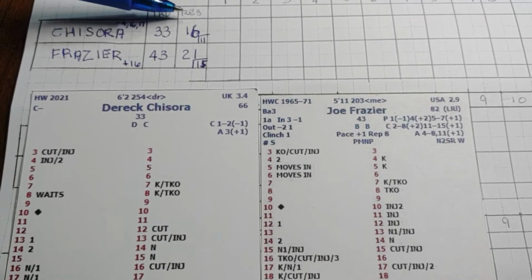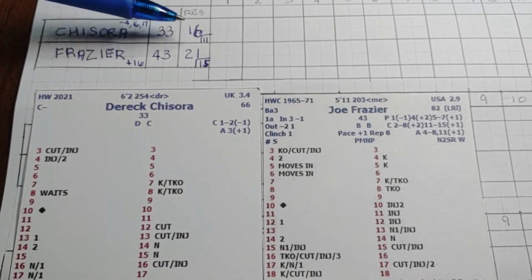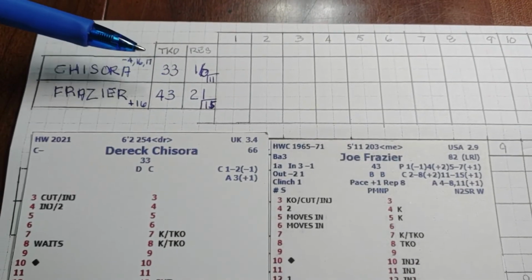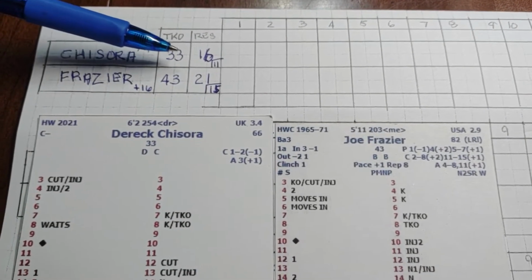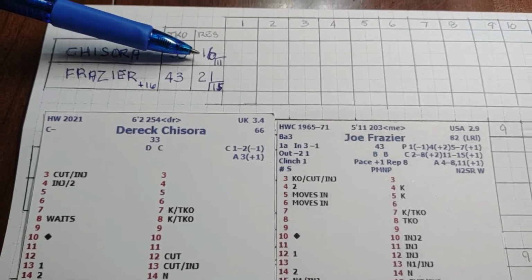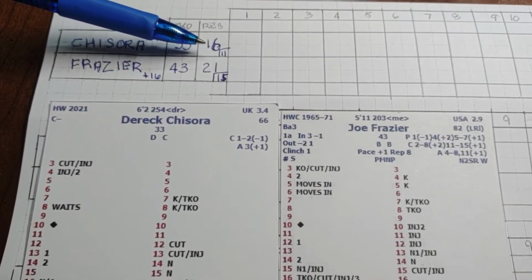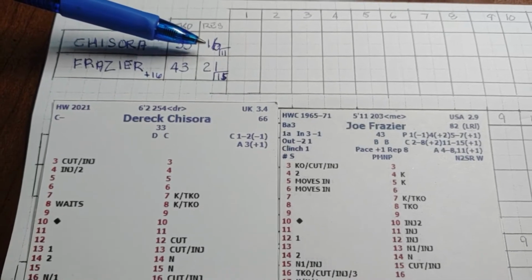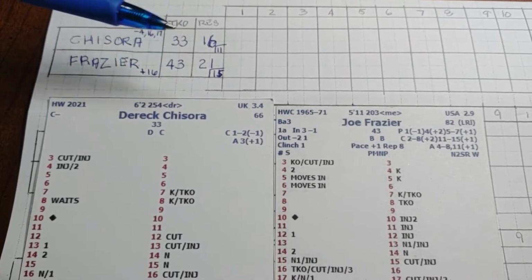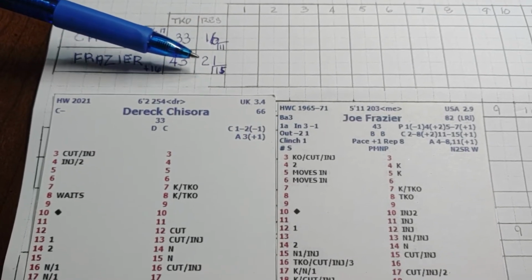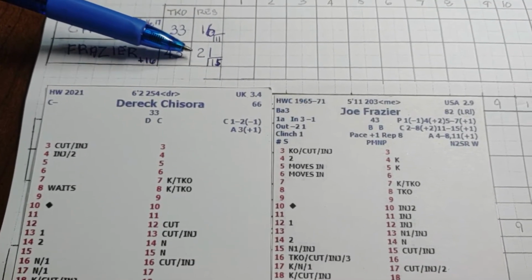Their TKO resistance, how many points it would take in a single round to TKO them, is half of this. I round down for TKO resistance, so it would take 16 points in a single round at the beginning of the fight, before he takes any damage, to TKO him. And Frazier would take half of 43, so it would take 21 points for him.